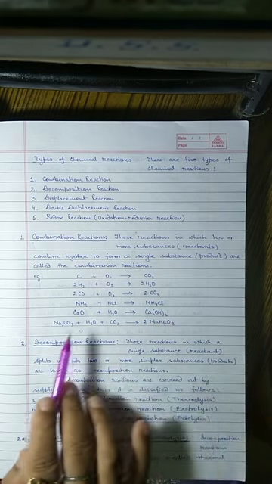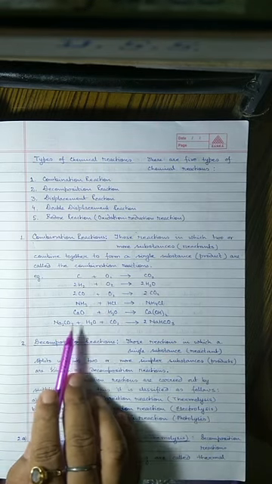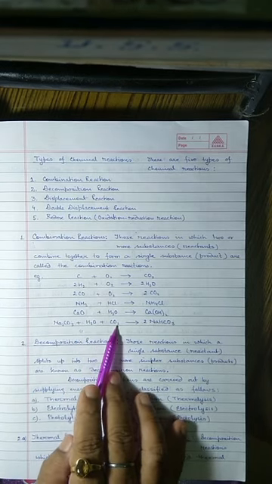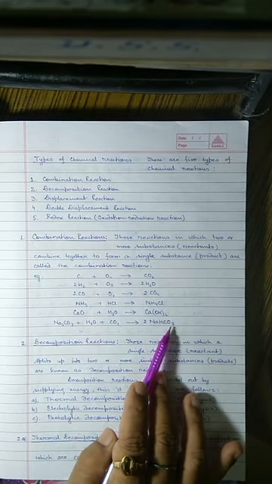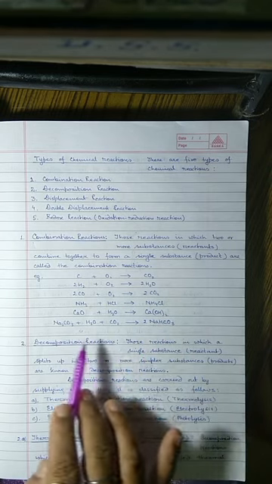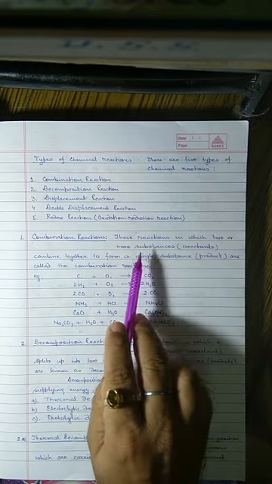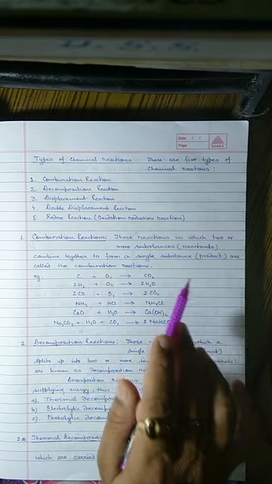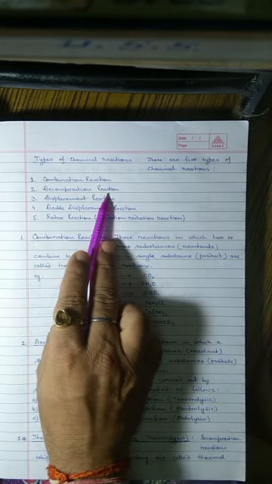Only one product here. In this case, see, more than two reactants, 1 2 3 reactants, sodium carbonate plus water plus carbon dioxide, these all are combining to give only one product, sodium bicarbonate, or simply we can say sodium hydrogen carbonate. These are the examples of combination reaction. So clear to everyone that combination reaction is the reaction in which two or more substances combine together to form a single substance. Now we move on to the second type, decomposition reaction.